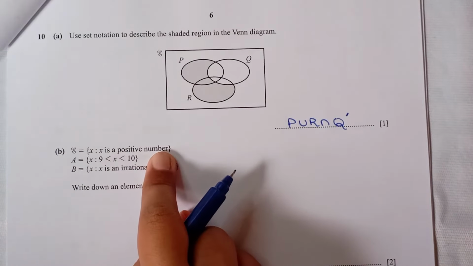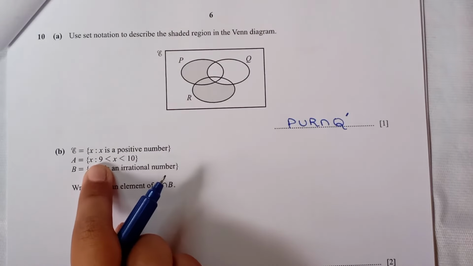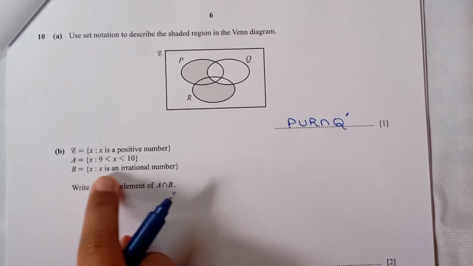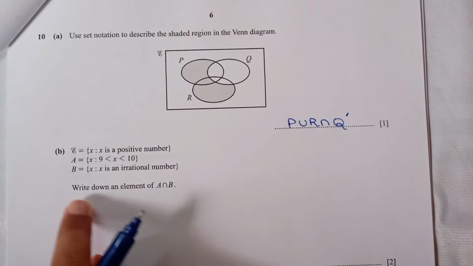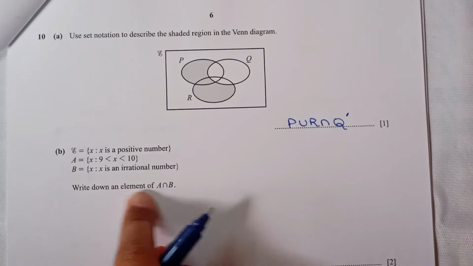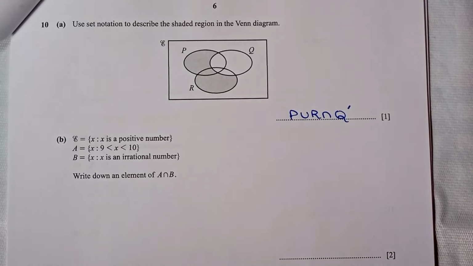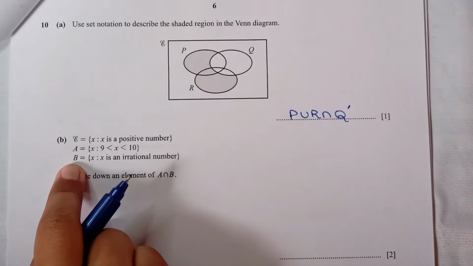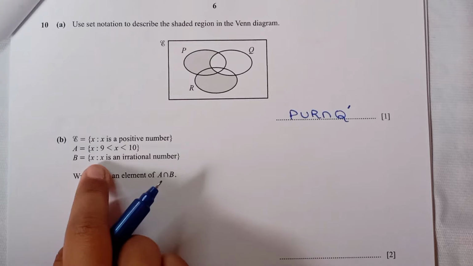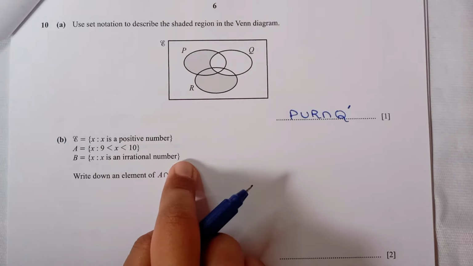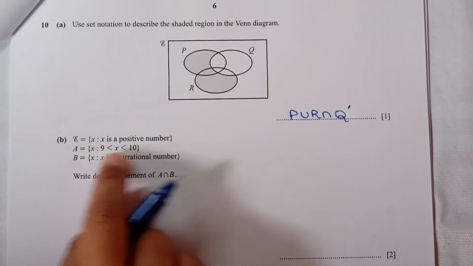Now for the B part, we have a universal set. X is a positive number. Set A, X is between 9 and 10, and set B, X is an irrational number. Write down an element of A intersection B. So for A intersection B, it means we have any number that is irrational and it must lie in the range of 9 and 10.